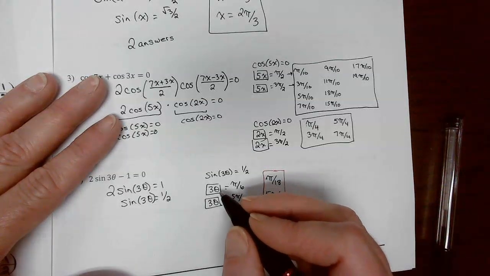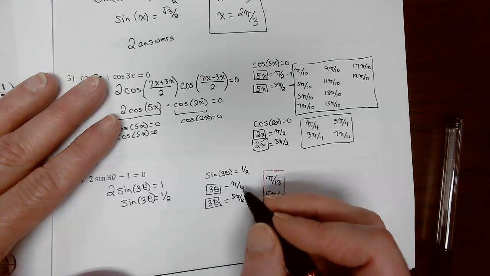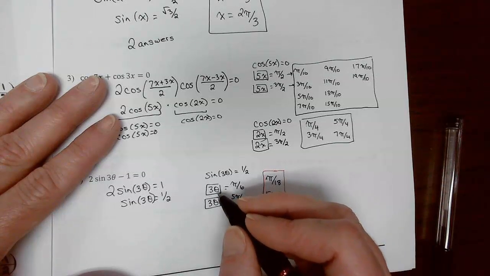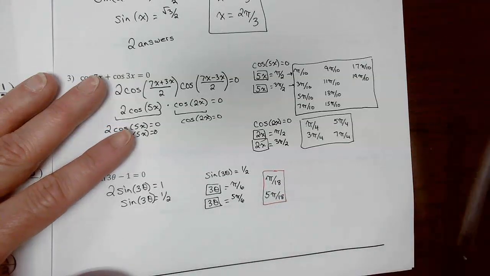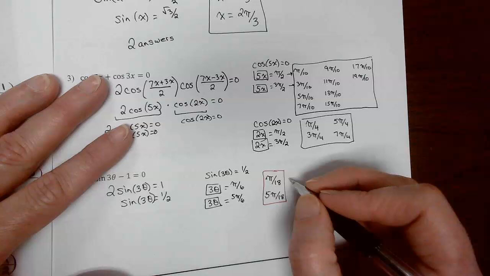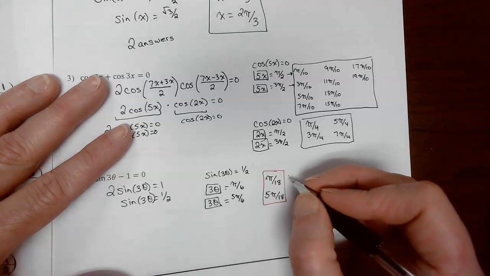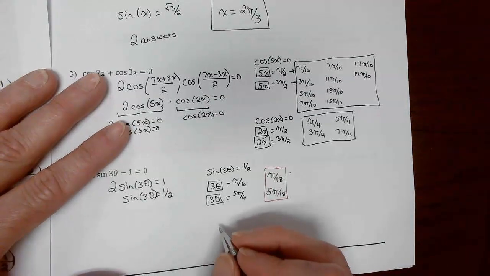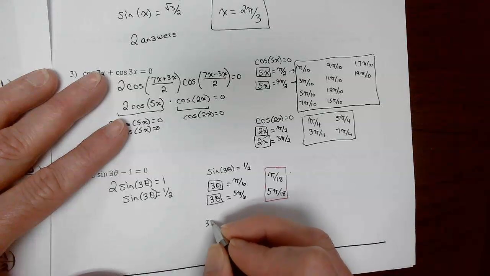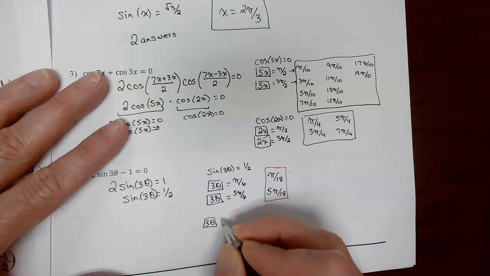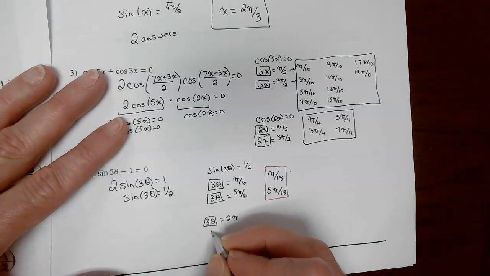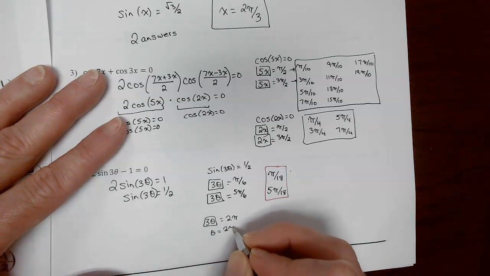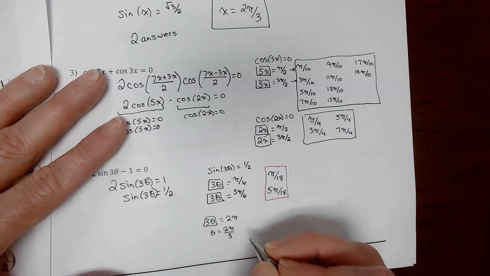Normally we'd add 2 pi to get the next one. But remember, I divided by 3 to get the pi over 18. So what I'm going to add isn't just 2 pi; I'm going to convert that. What I'm going to add is 2 pi over 3.